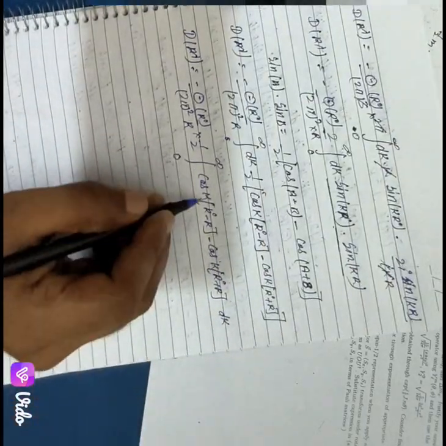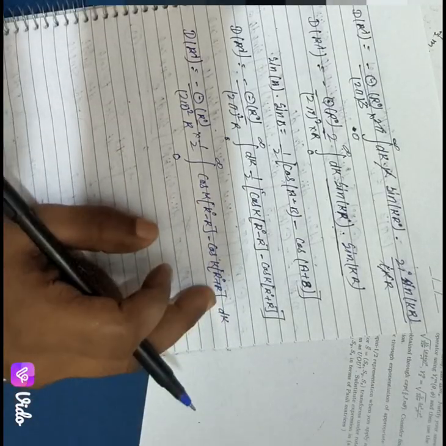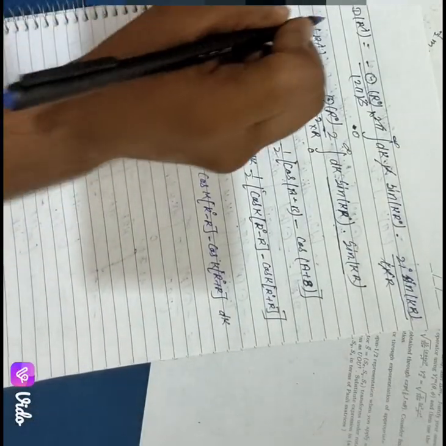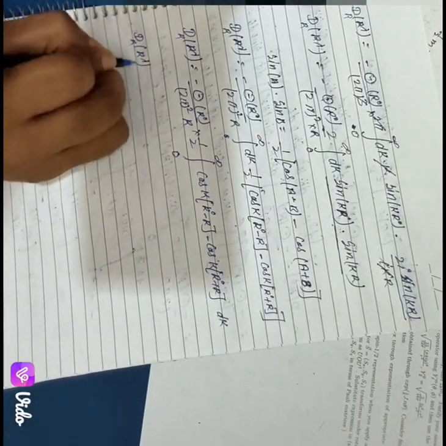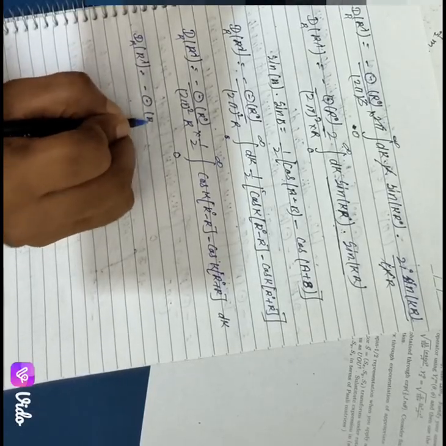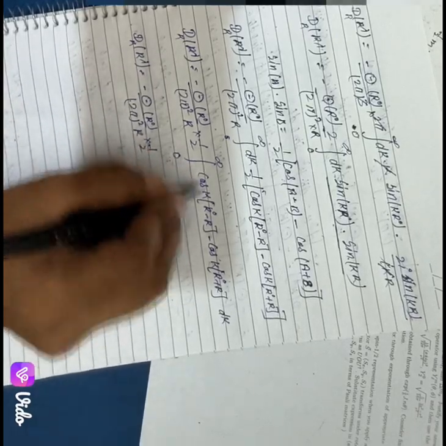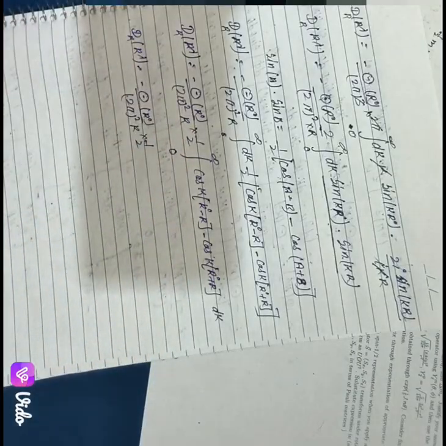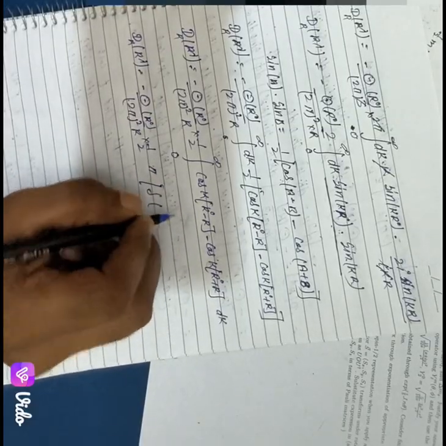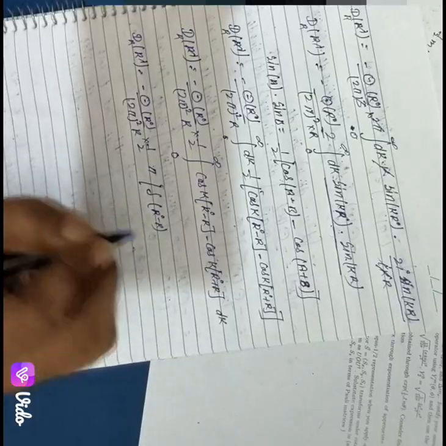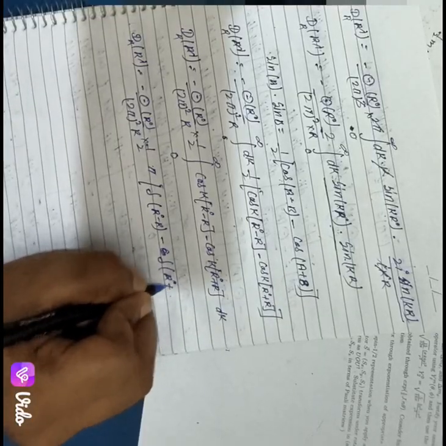So this will become delta of r naught minus r, and minus delta of r naught plus r, and this d is for dr. And this will give with the pi term, so pi delta of r naught minus r, and minus delta of r naught plus r.